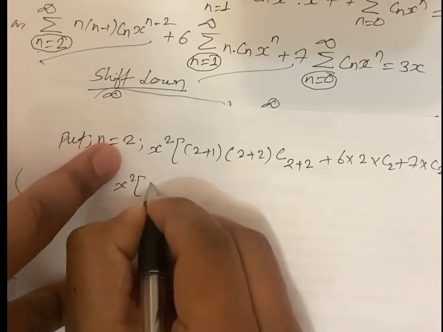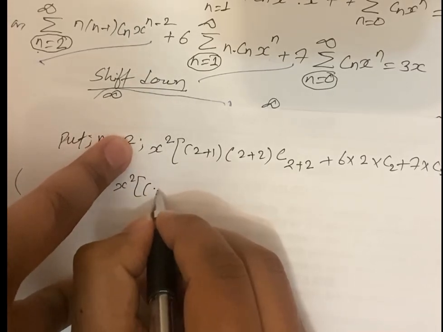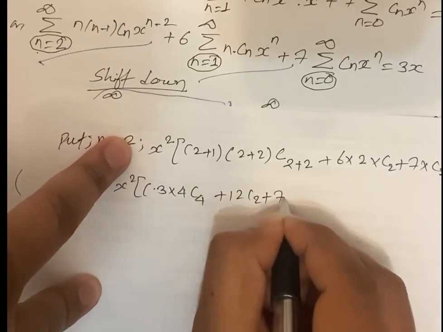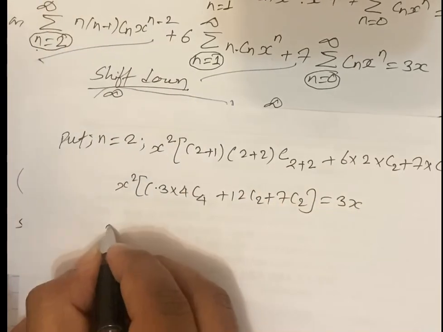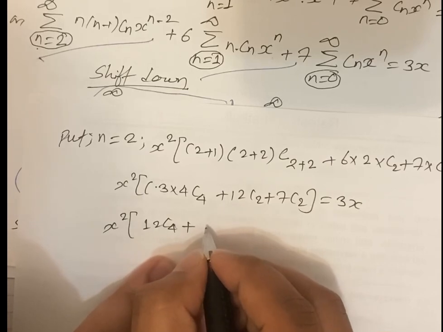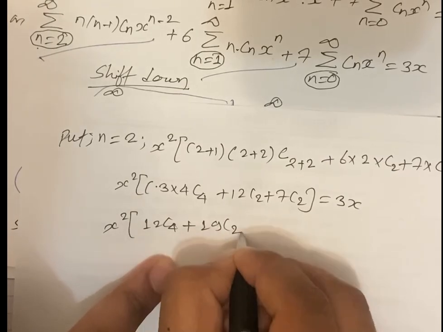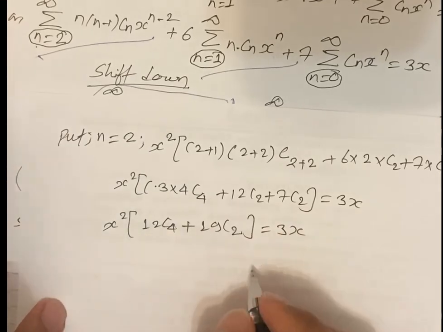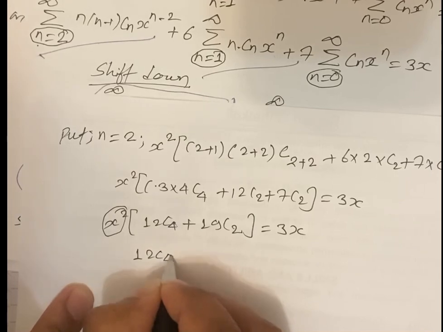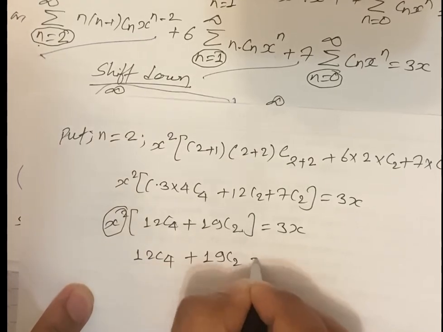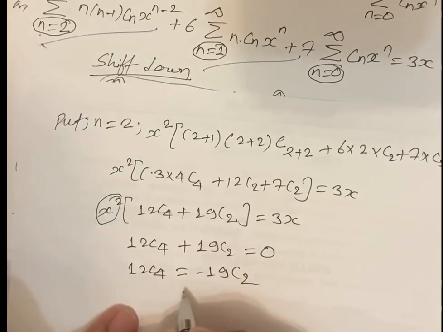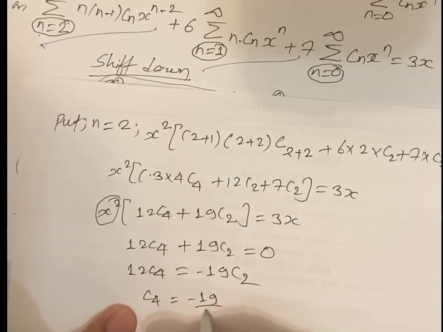So this is x square, 3 into 4 c4 plus 12 c2 plus 7 c2 is equal to 3x. x square 12 c4 plus 12 plus 7, 19 c2 is equal to 3x. In here it is x square, here is no x square term, so 12 c4 plus 19 c2 is equal to 0. 12 c4 is equal to minus 19 c2. c4 is equal to minus 19 upon 12.